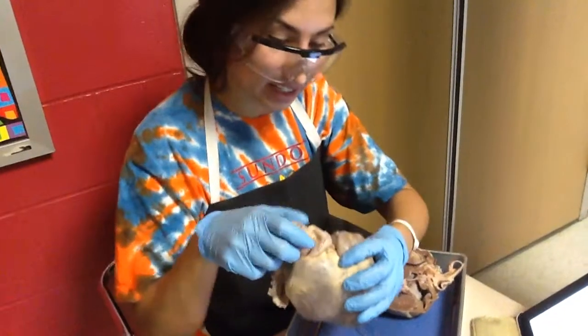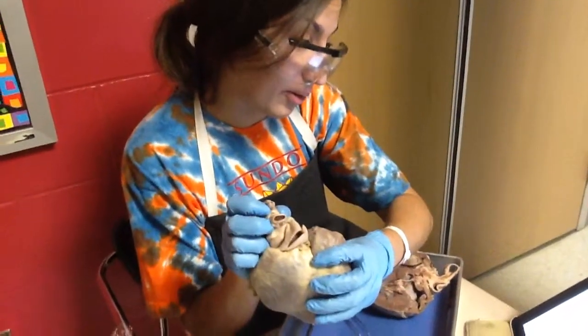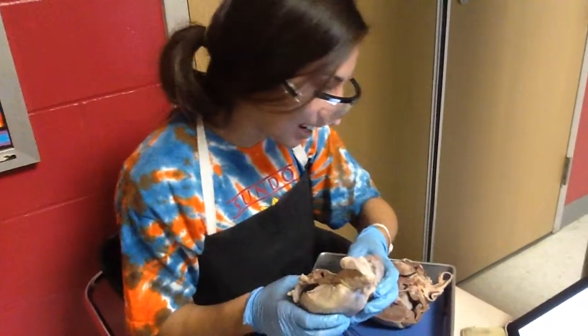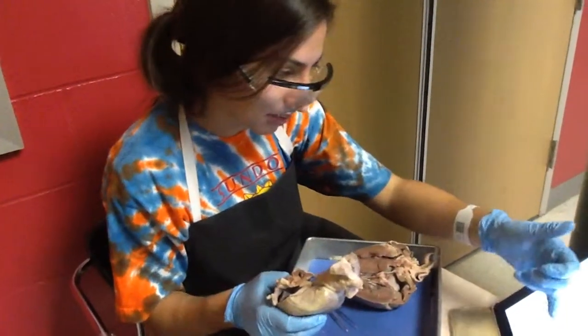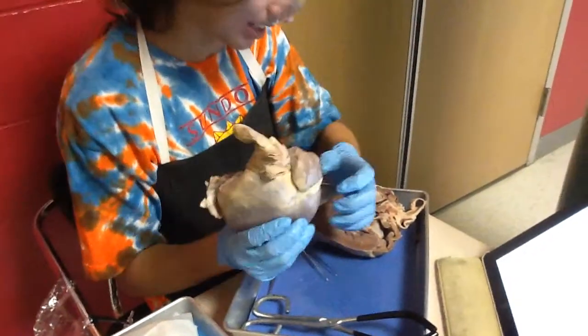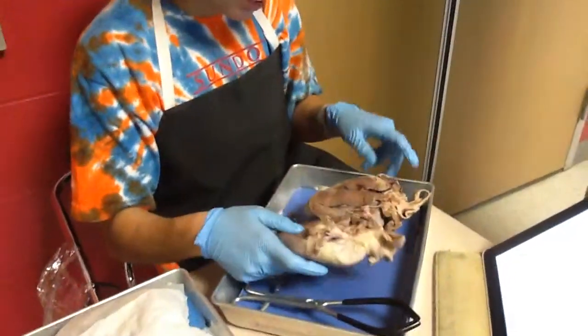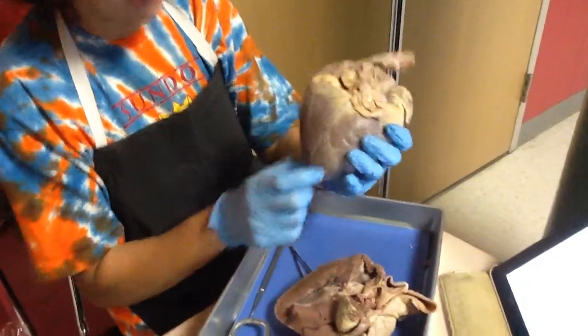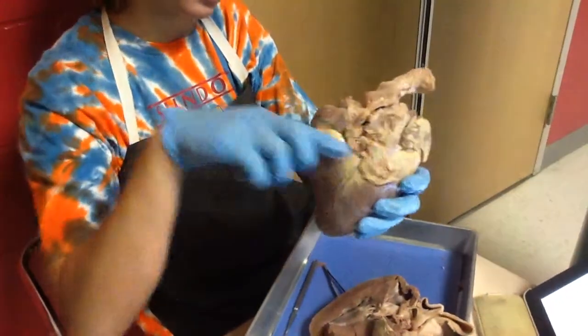Then we have the brachiocephalic, is that how you say it, artery? Yeah. Then back here we would have the coronary sinus. You can't really see it on here. Okay, then on the heart you have the apex region and then the base.